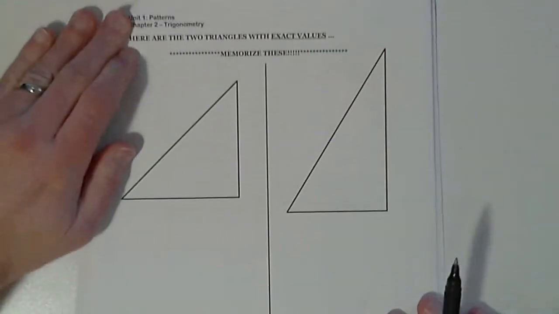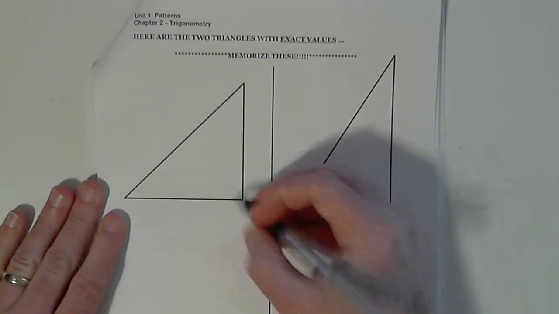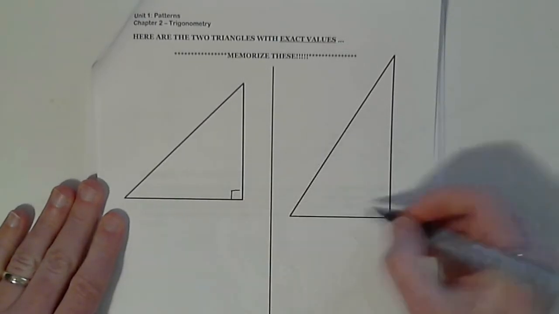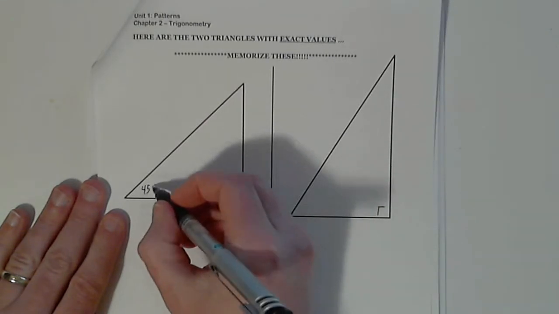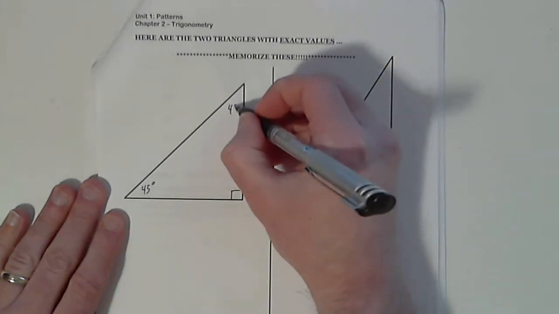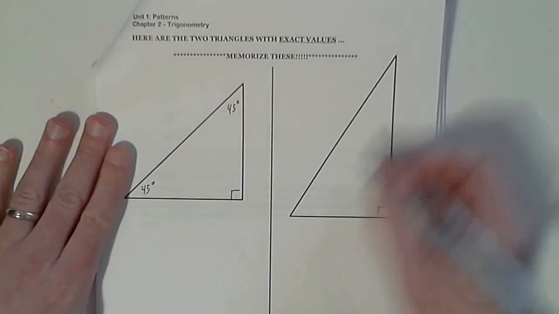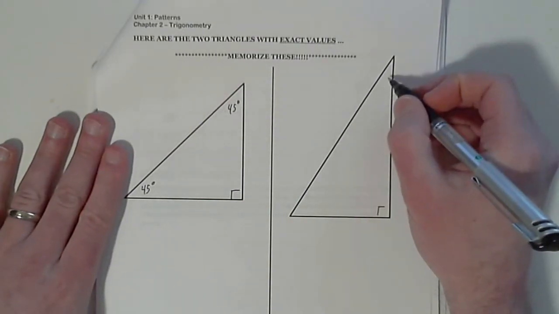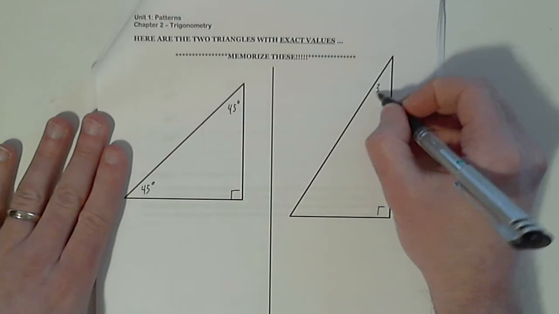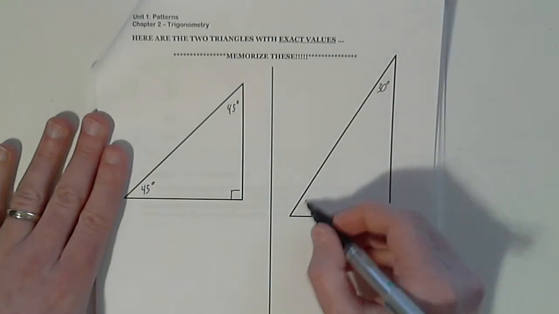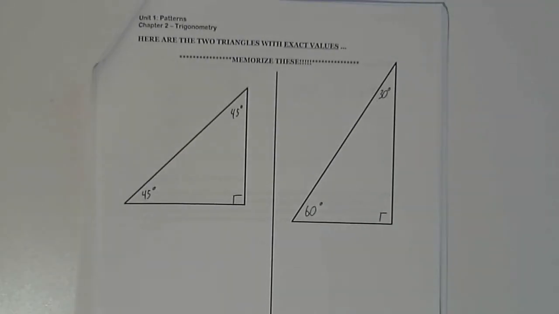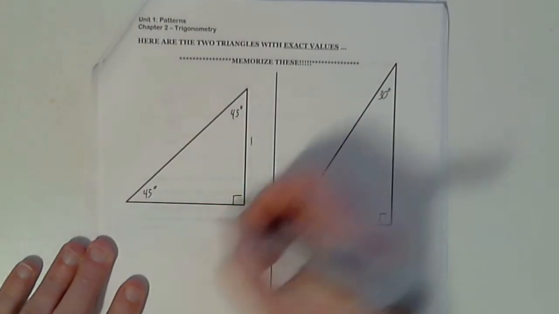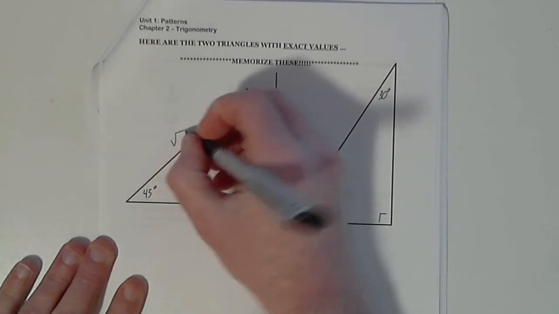Okay, let's draw them out in nice good detail, so we make sure we have them memorized. This is a 90-degree angle. This is a 90-degree angle. This is 45 degrees, 45 degrees. Always look for the pointy one, that's what I do. So the pointy one has to be the 30 degrees, and the bigger one is the 60 degrees. And then we draw in our side lengths. So this is 1, 1, root 2.